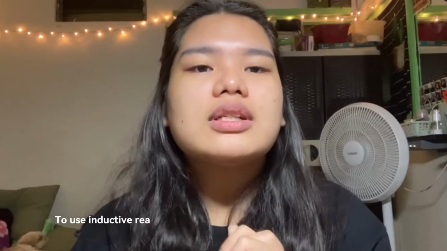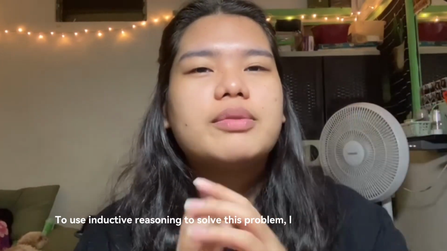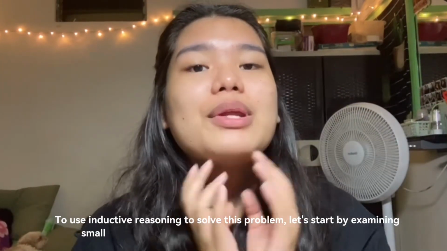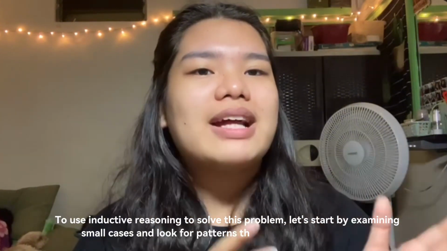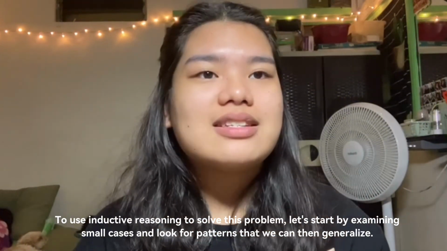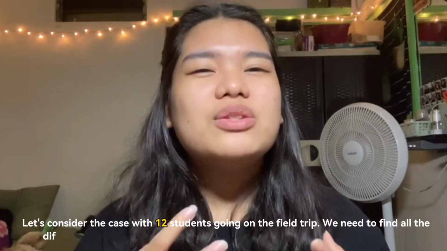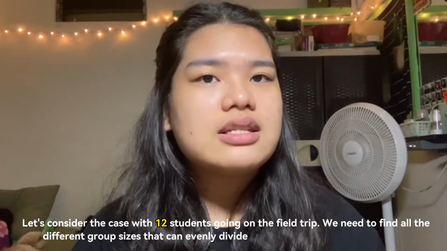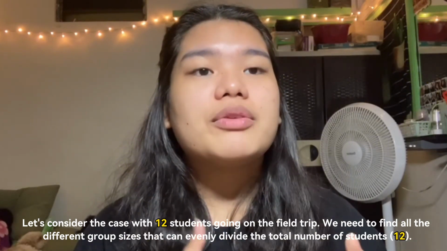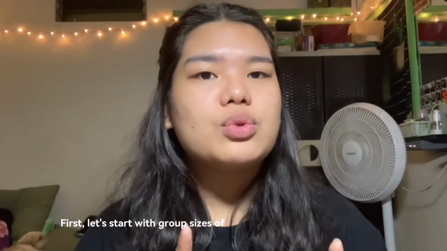To use inductive reasoning to solve the problem, let's start by examining small cases and look for patterns that we can generalize after. Let's consider the case with 12 students going on a field trip. We need to find all the different group sizes that can evenly divide the total number of students. First, let's start with a group size of 2 students.